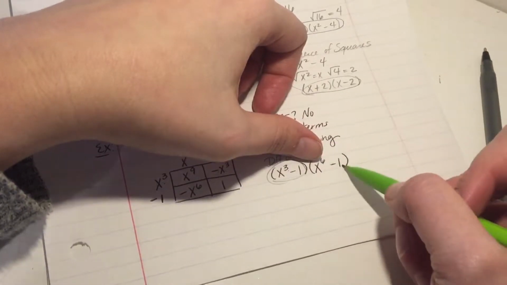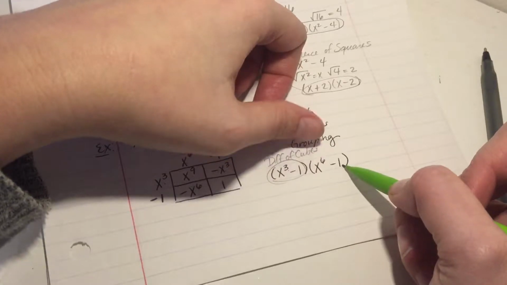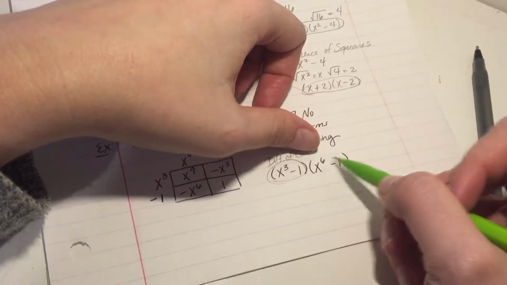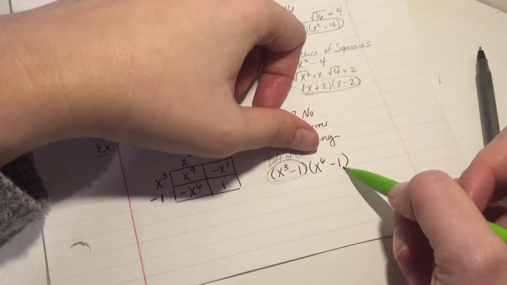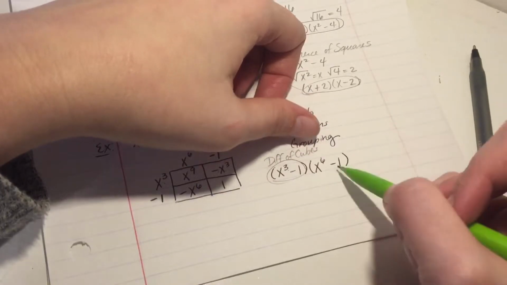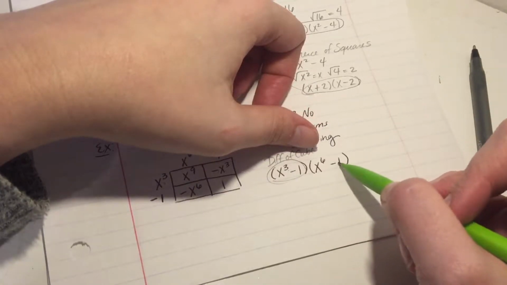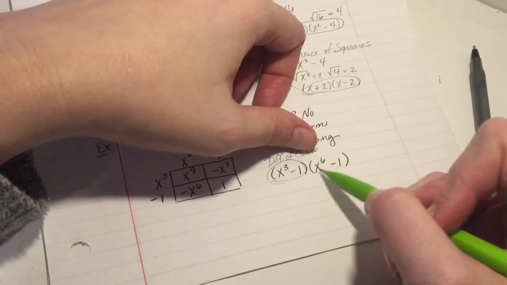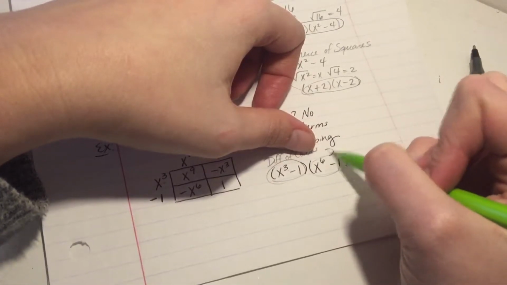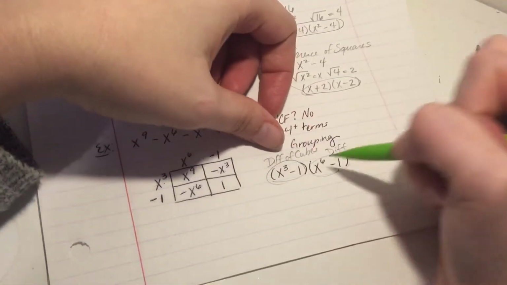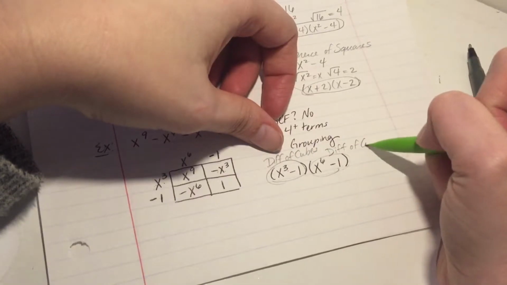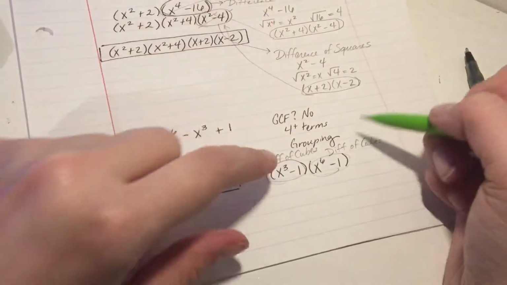It's divisible by 3, and this is a square and a cube. So I'm going to do the difference of squares because it's easier first, and then I'll do difference of cubes next. Actually, let's just go with difference of cubes for both, because then I can just use the formula for both of them.